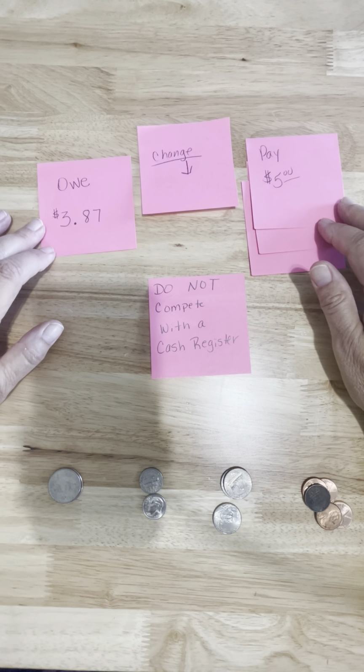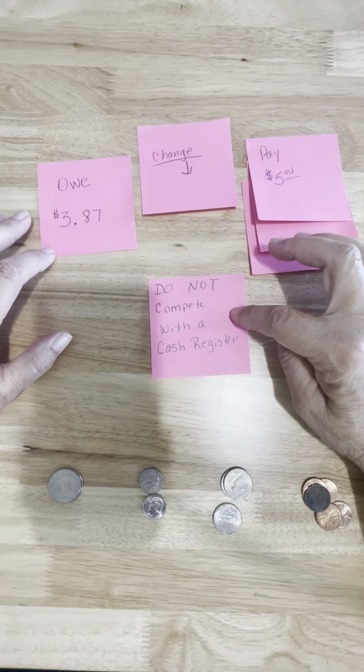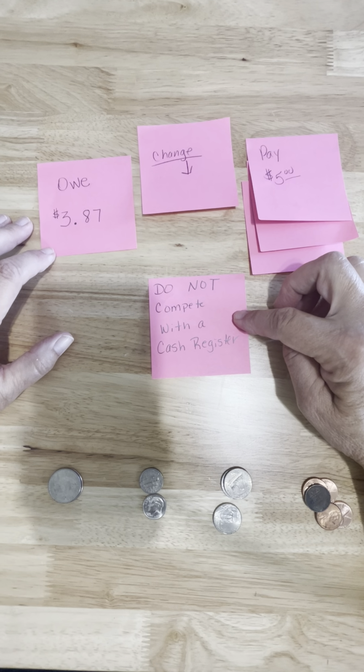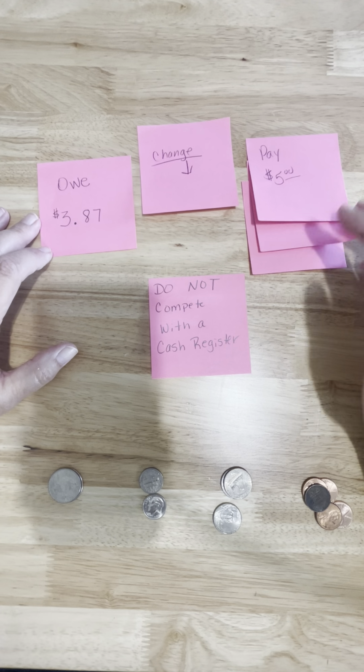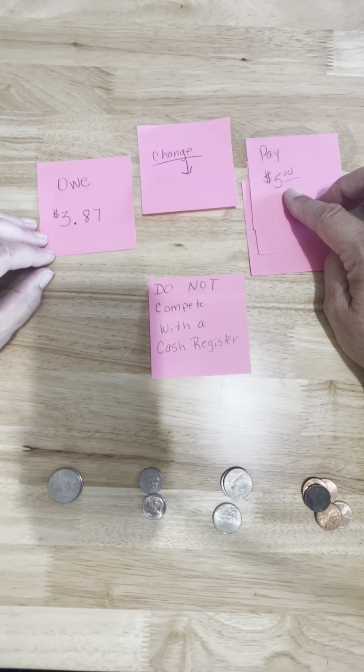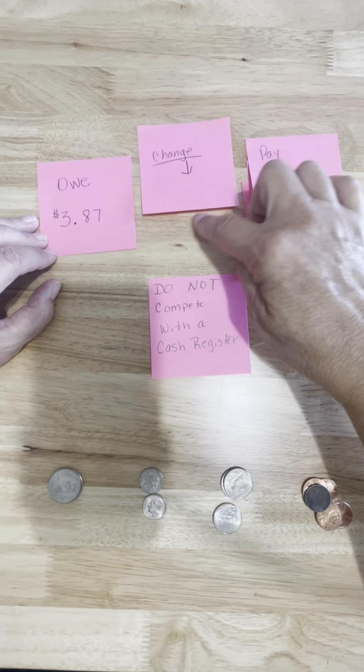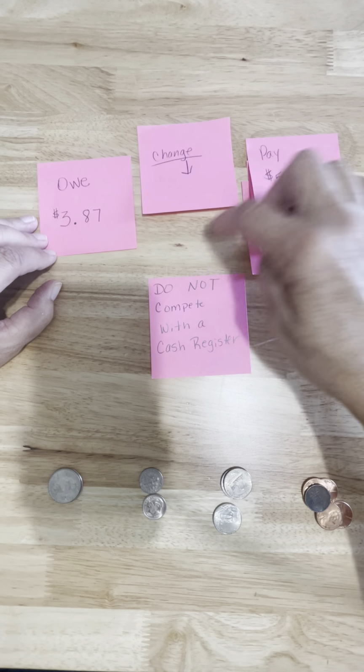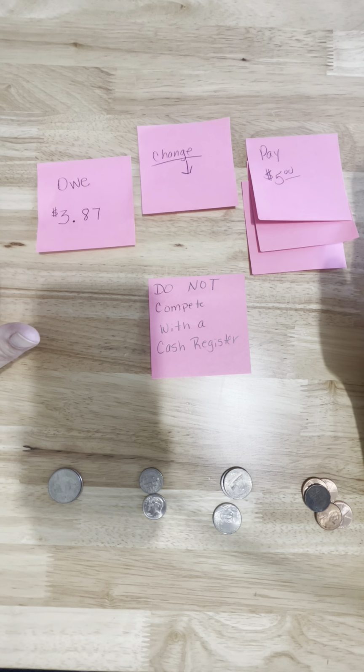If you are trying to count up change, we are not going to compete with the cash register. What does a cash register do? A cash register takes the amount they paid and does the subtraction like a calculator, and then it tells you how much change to give that person back.